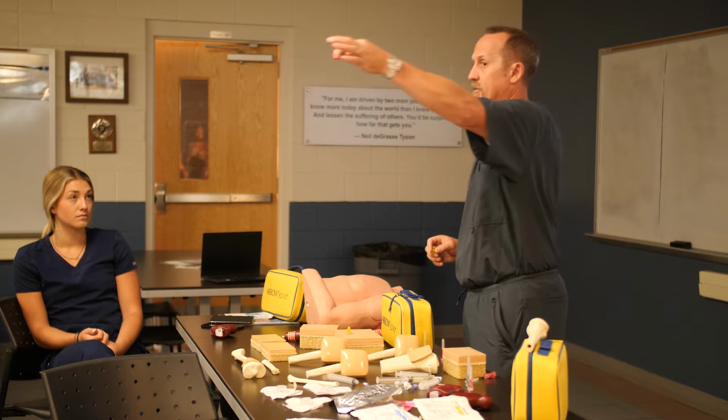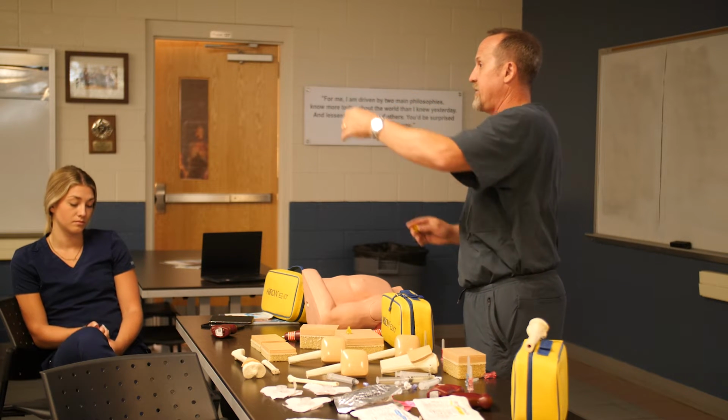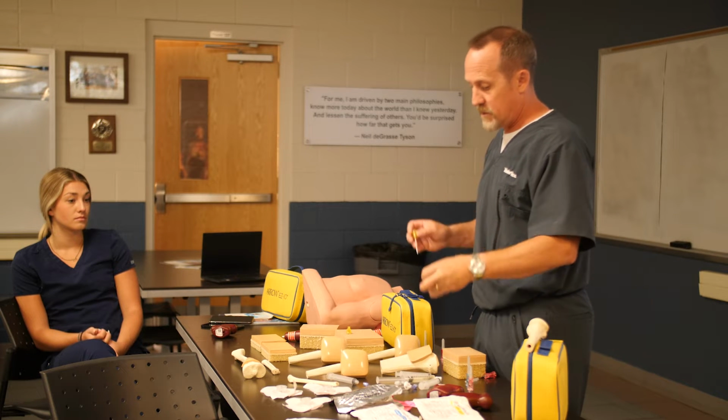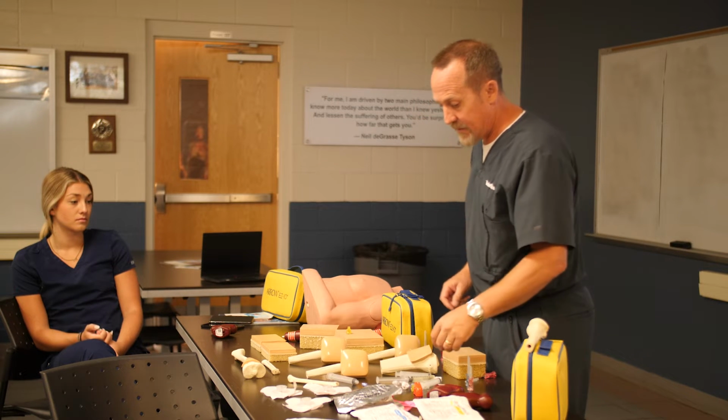All of your kits have a little sharps lock in there. It's great for you guys in the field. You stick it in there, it doesn't come out, it can get kicked across the room. Nobody's gonna get poked. We put the stylet in there.